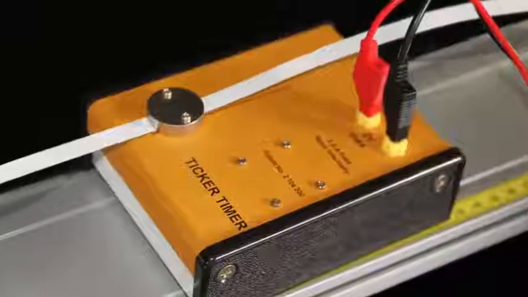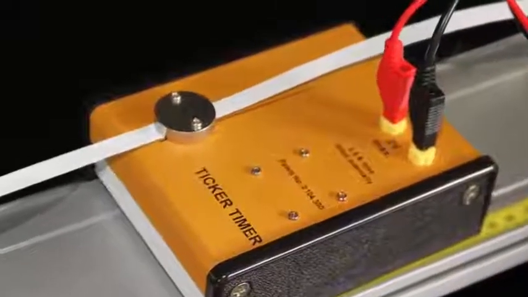How are we measuring the speed of the trolley? We'll use a ticker timer to measure the trolley's speed. A ticker timer is a gadget which has a vibrating point that makes marks on carbonized tape. We call the tape ticker tape.